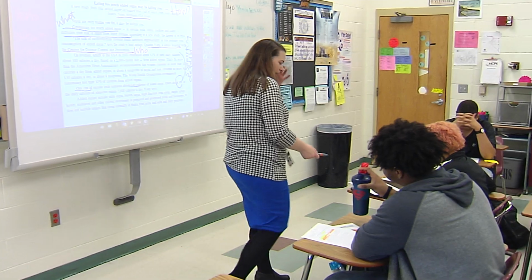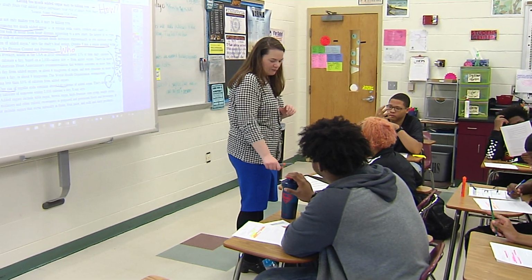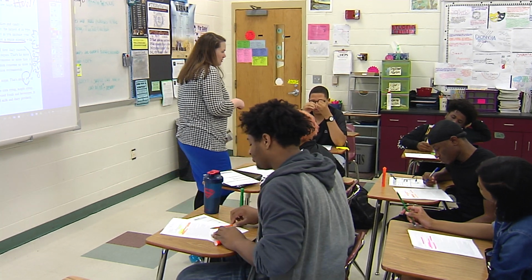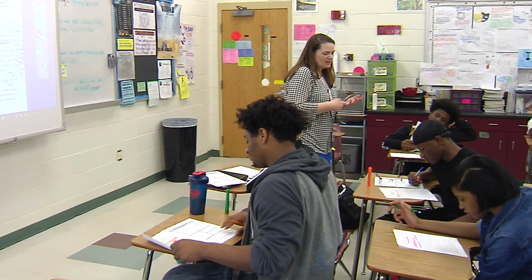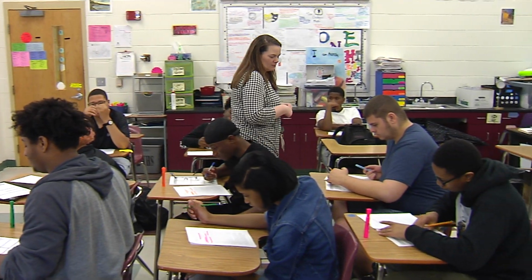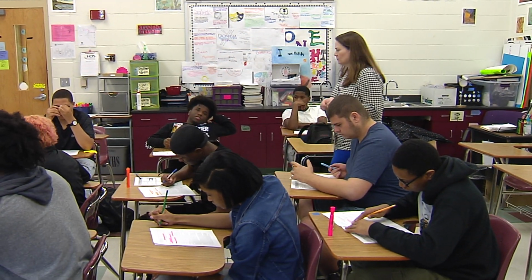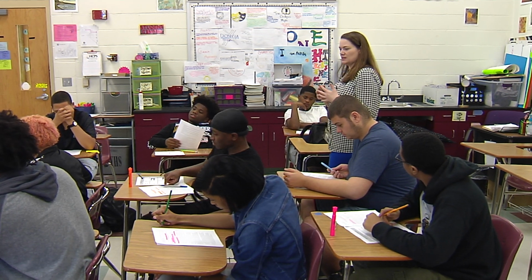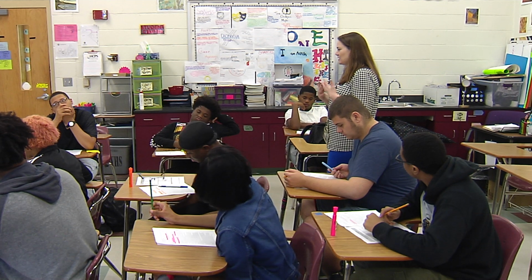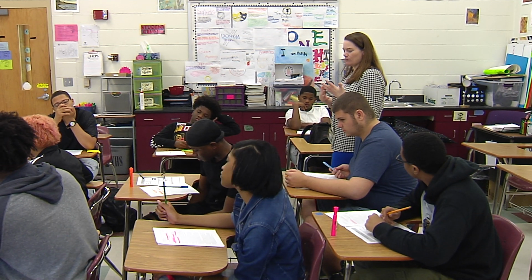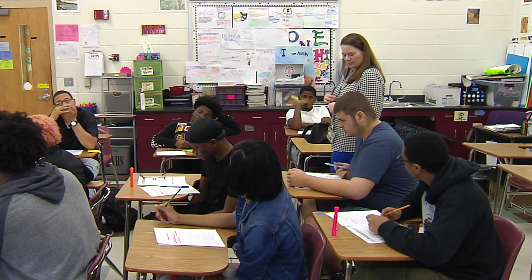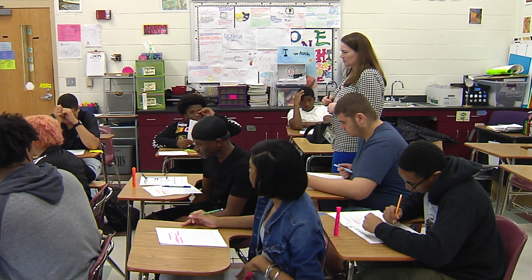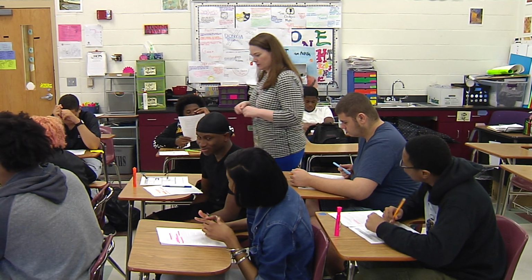So let's look at what we can answer. Can we look at any information on our graphic organizer? Can we fill in the organizational strategy? How is this information presented to us? Is it in sequential order? Is it in definition? Is it an explanation? What kind of information? How is it organized for us? Is it a cause effect? What do we have going on here?